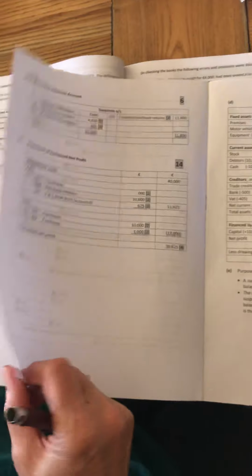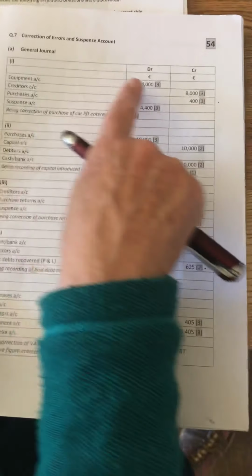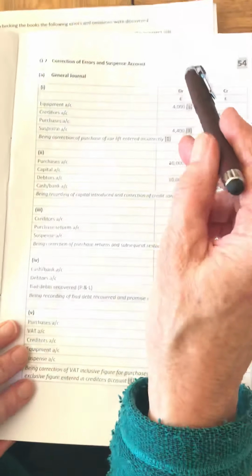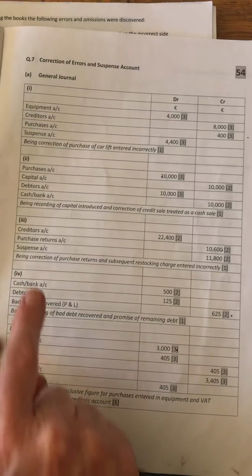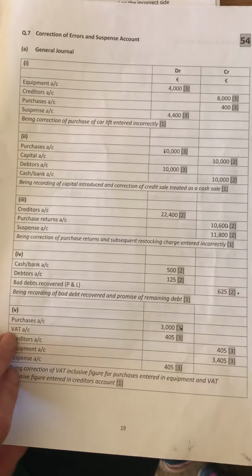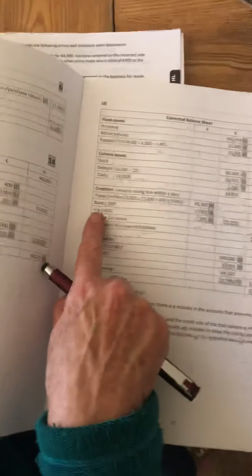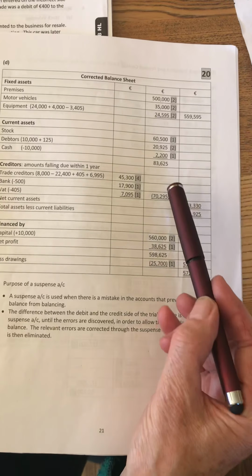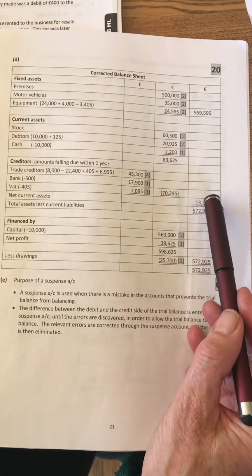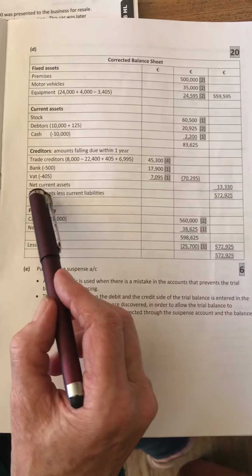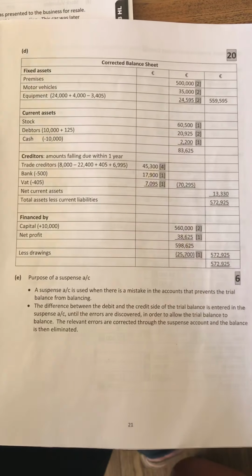The VAT account is on the credit. So if something was put on the debit side, you subtract from that account. So we'll look and see where is VAT. 405 on the debit. So I subtract 405 from that, and that's my final figure. So take away your liabilities from your assets and you get your net current assets. And your total net assets there is that figure.